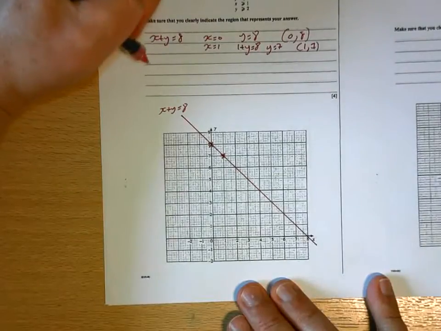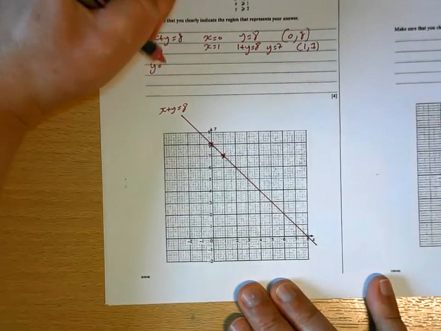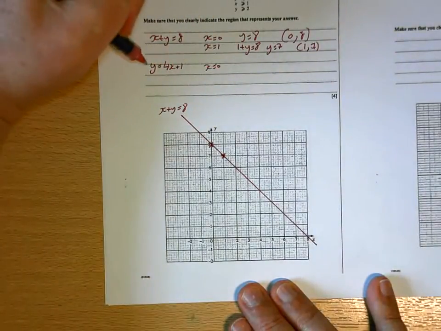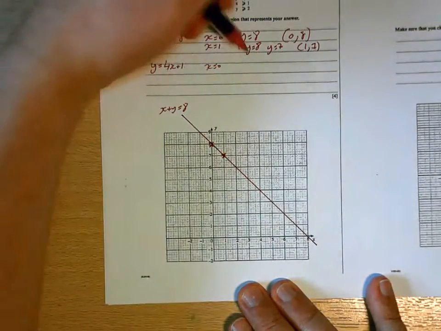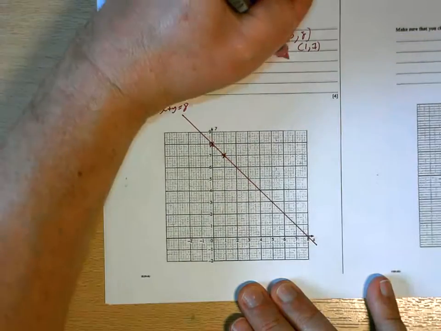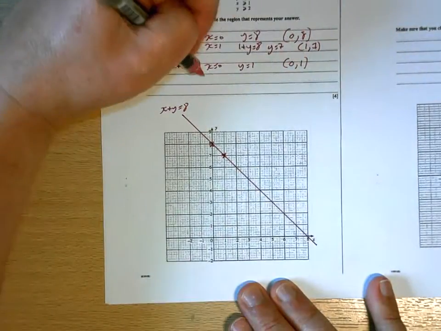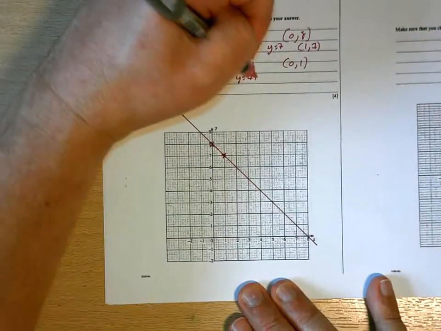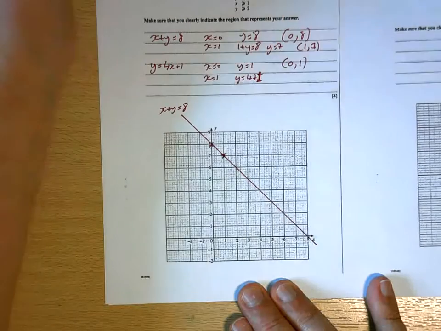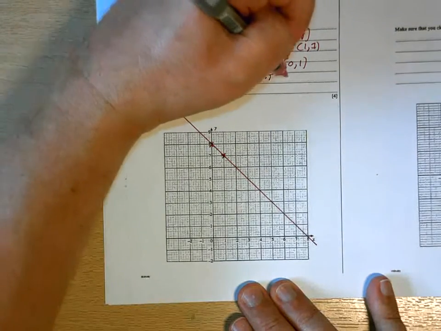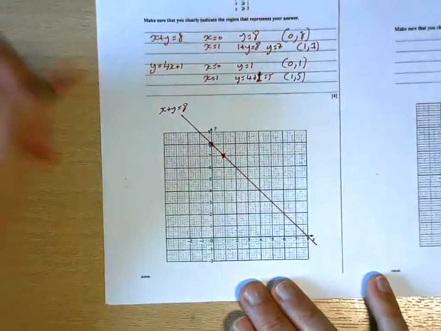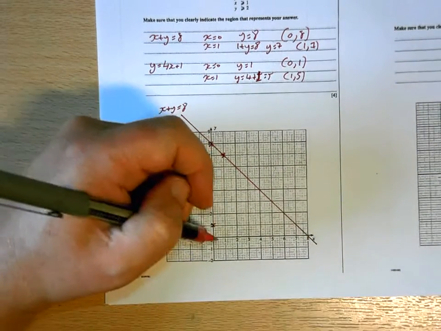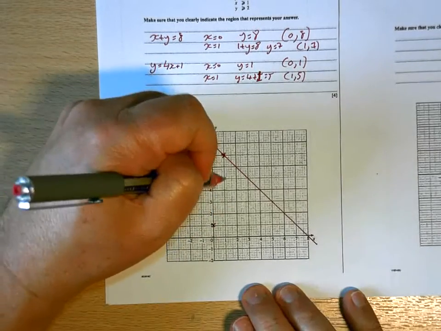Then I've got y equals 4x plus 1. Put x as 0 in there. 4 times 0 is 0, so y is 1. Put x as 1 in there, and I get y is 4 times 1 is 4, plus 1 is 5. So when x is 0, y is 1. When x is 1, y is 5.